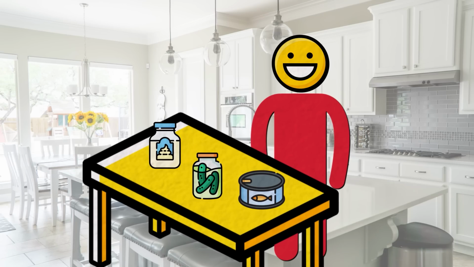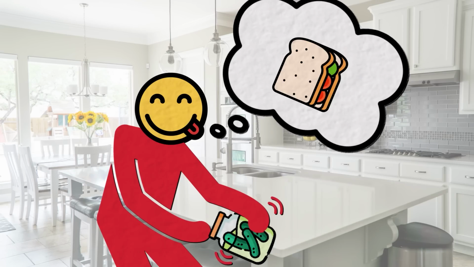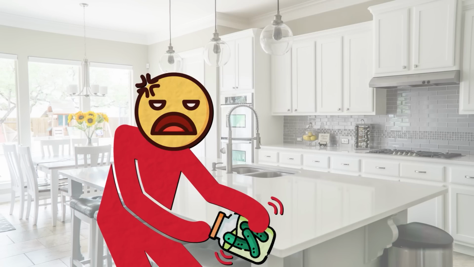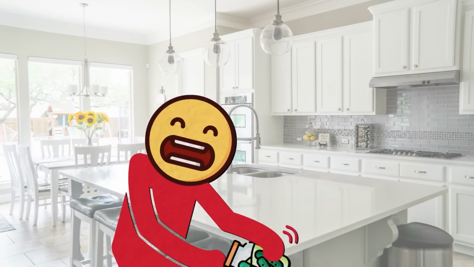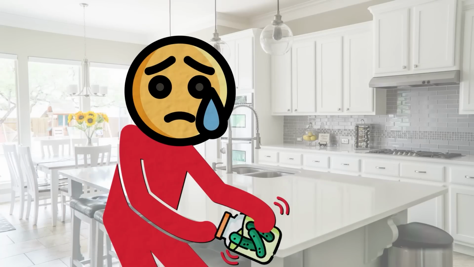I laid out the ingredients on the kitchen counter. I could practically taste the sandwich as I tried to twist off the lid of the pickle jar, without success. I tried again, straining my entire body to open that jar of pickles, and it didn't budge a bit.